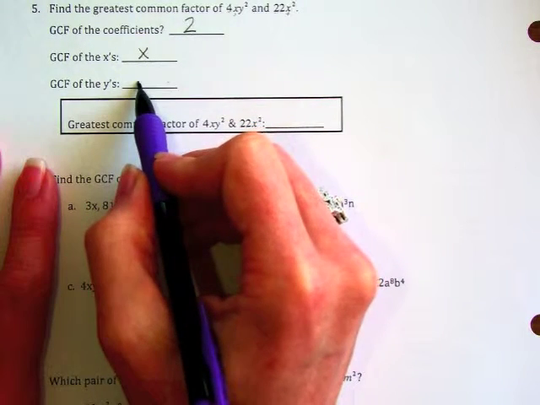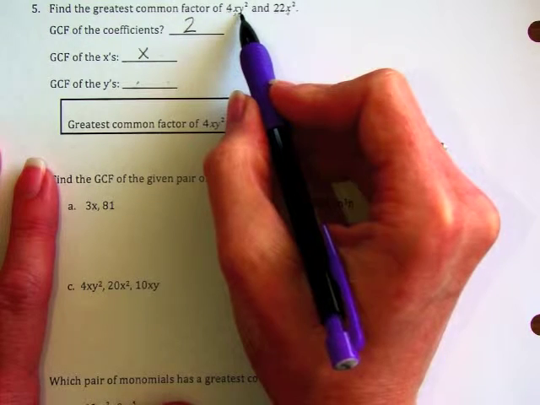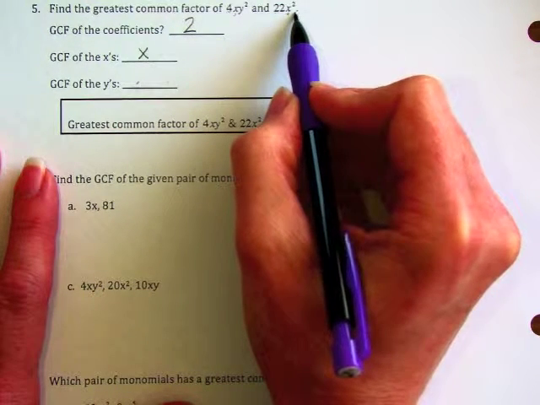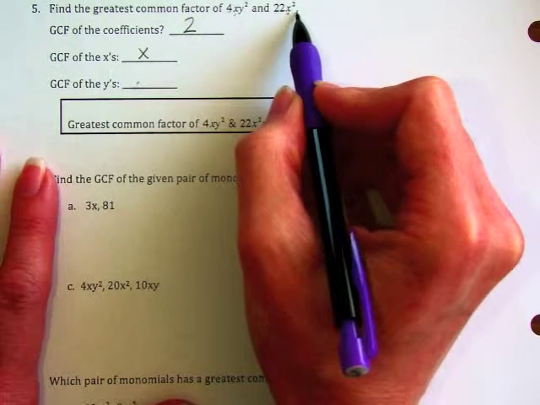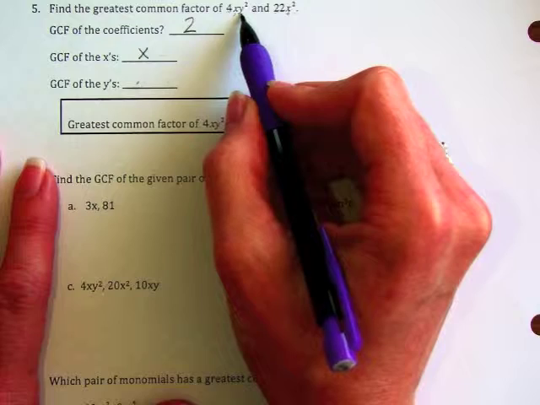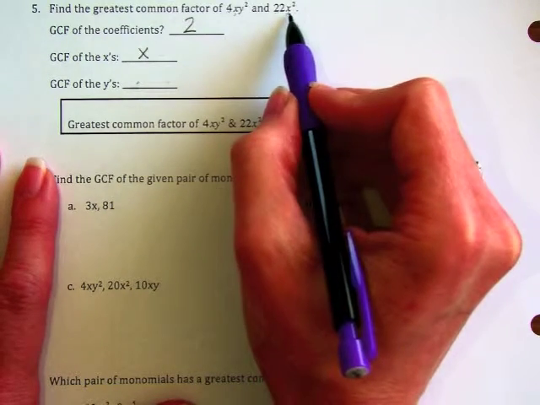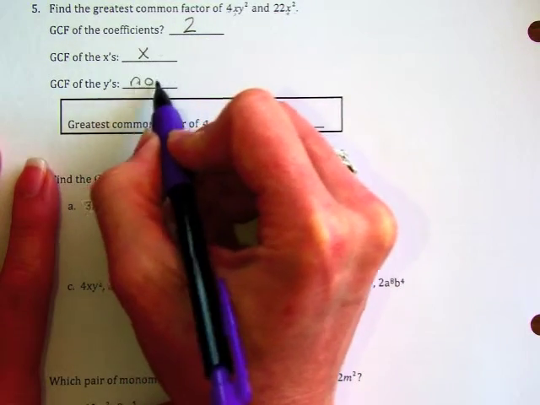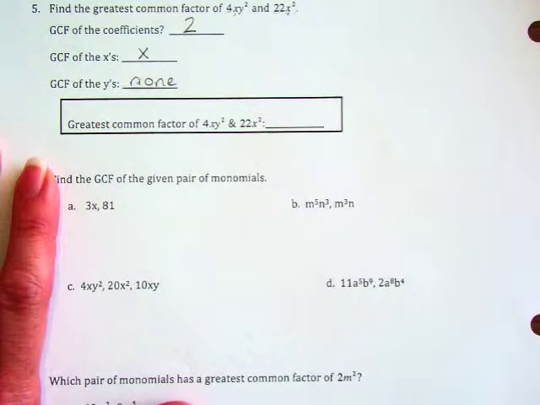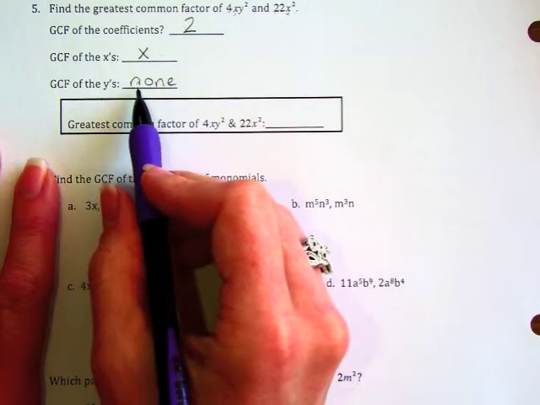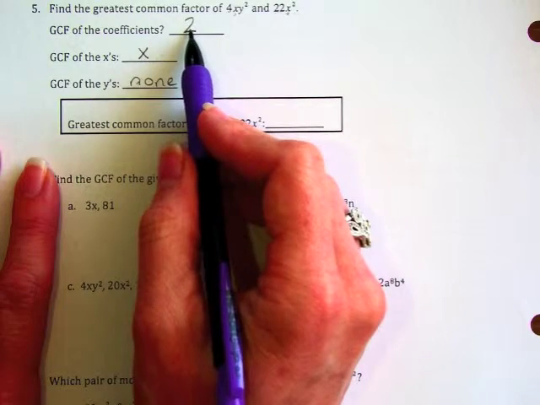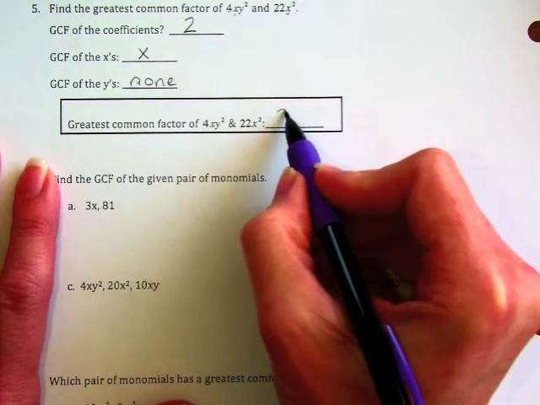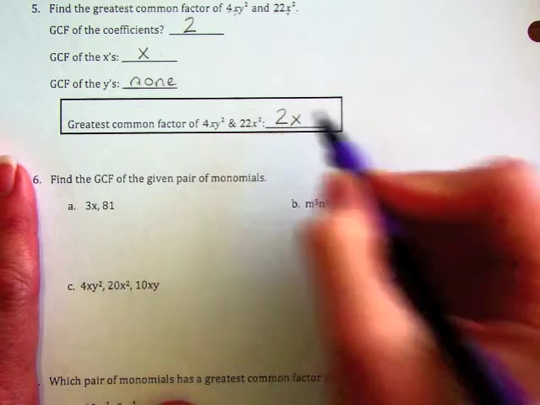For the y's, we look here in the first monomial, there's 2 y's. In the second, there's none. If there's no y's here in the second monomial, there's no y's to circle here. So I can't circle any here either, because I have to circle the same amount in both. And so there's none. There's no common factor for the y's. As we write out our common factor, that's fine that there's no y's. We write out all the pieces, though, that we do have, which is the coefficient and the x. So we get a greatest common factor of 2x.